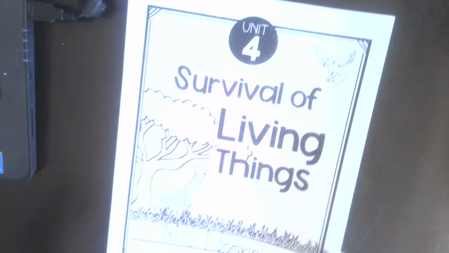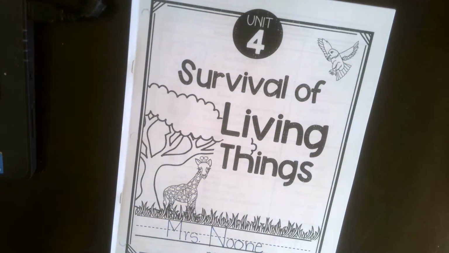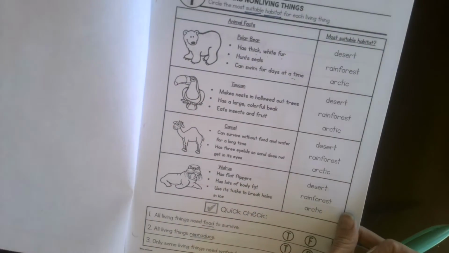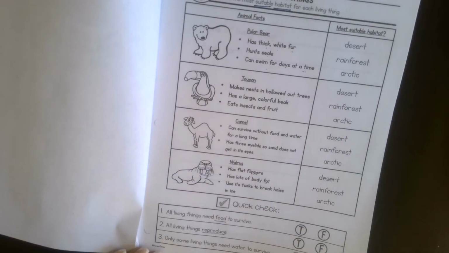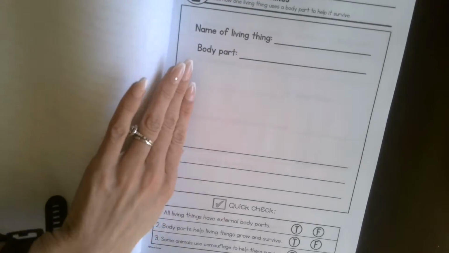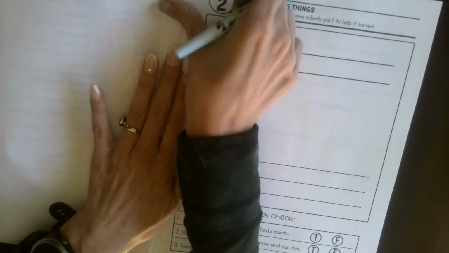Okay, so let's look at our booklet. Yesterday was the first day of science, so we did the first page. You should have the first page done. We're going to turn to the second page, page 2.